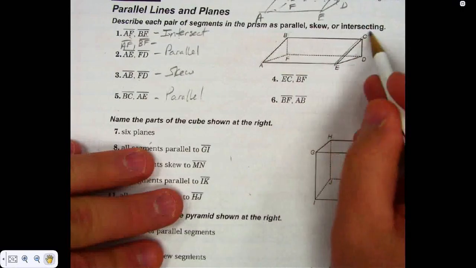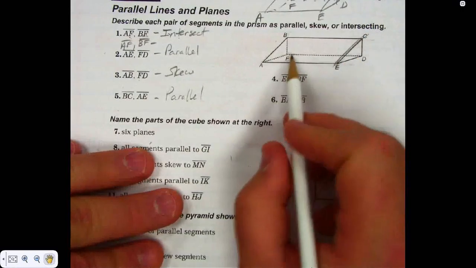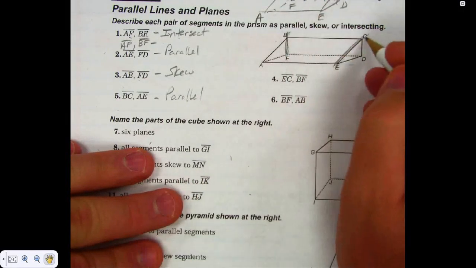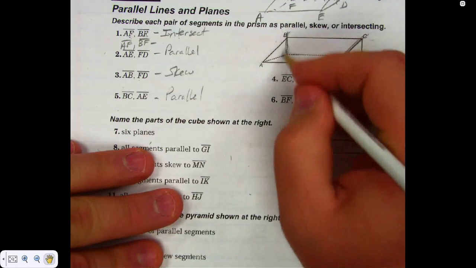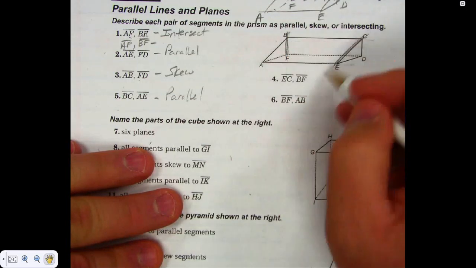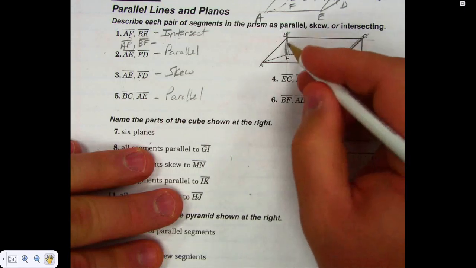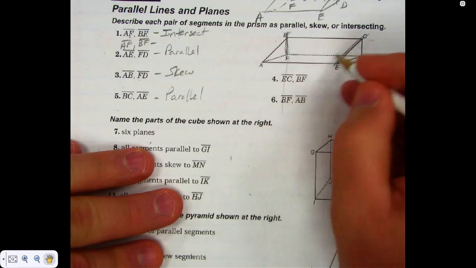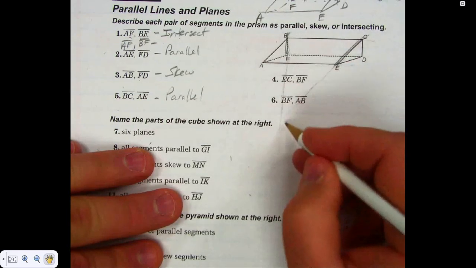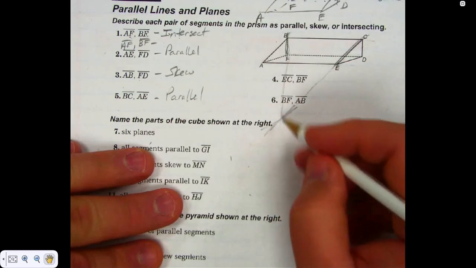EC, BF. Intersecting. Now think about this. This is in the front, this is in the back. Are they ever going to touch? No. On 2 dimensions, yeah, they look like they touch down here, right? But when you get to this point, this line's going to be behind this one, isn't it? Everyone agree?